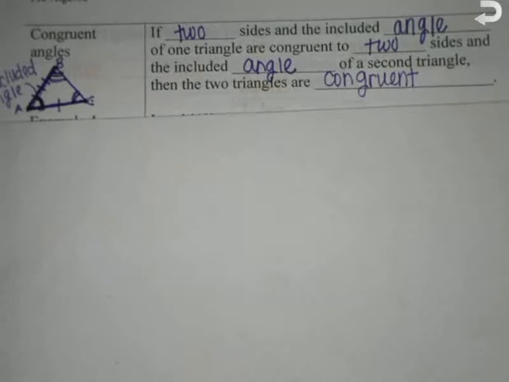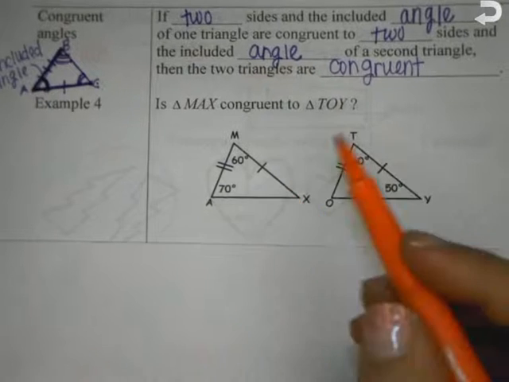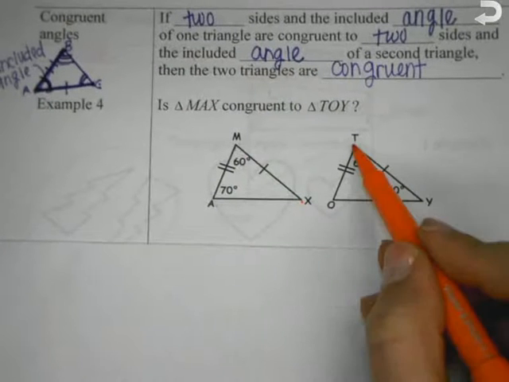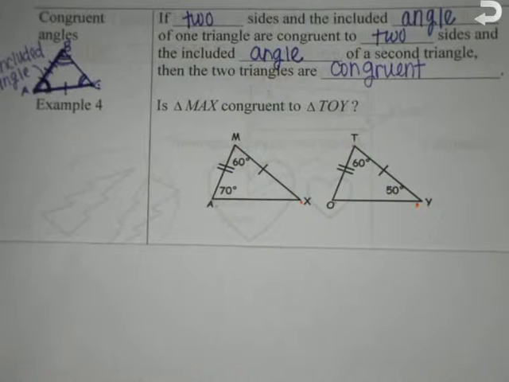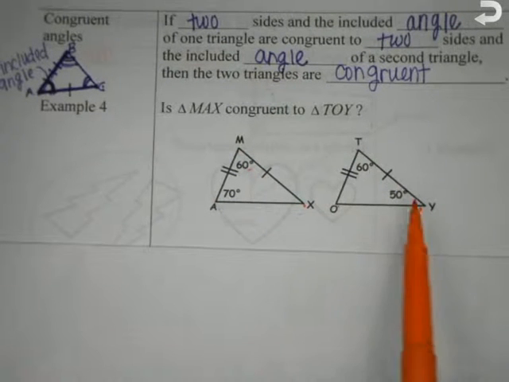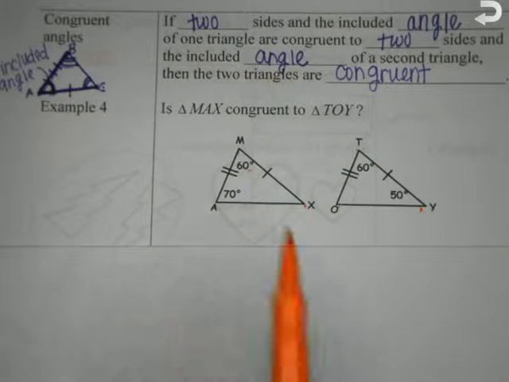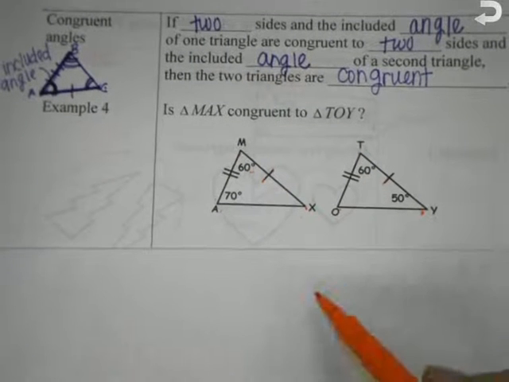Okay, so let's look at this. In example 4, I have 2 triangles here, MAX and TOY. I only know 2 of the angle measures for MAX. I only know 2 of the angle measures for TOY. It doesn't really matter what we're missing right now. Let's look at the congruent sides. What are the 2 congruent sides? MX and TY are congruent. And MA and TO are congruent.